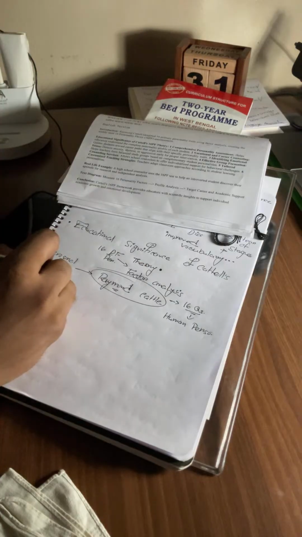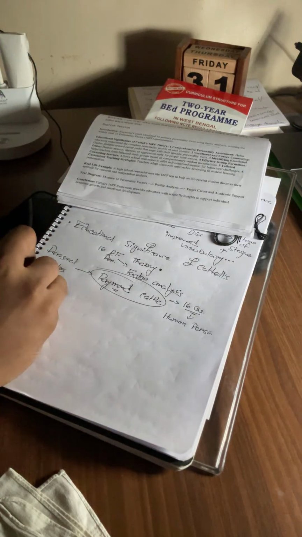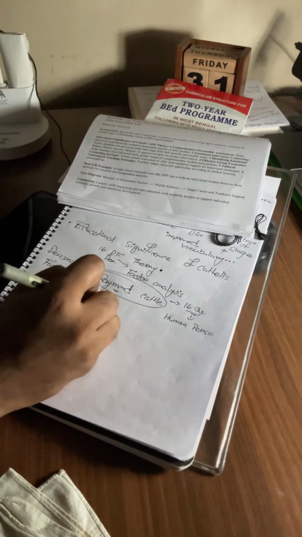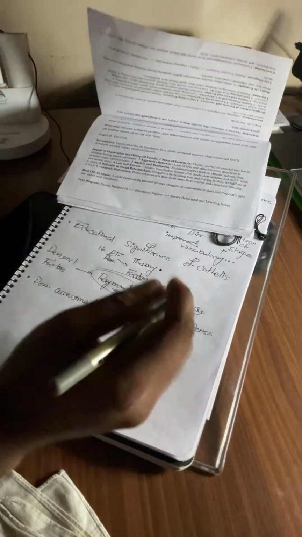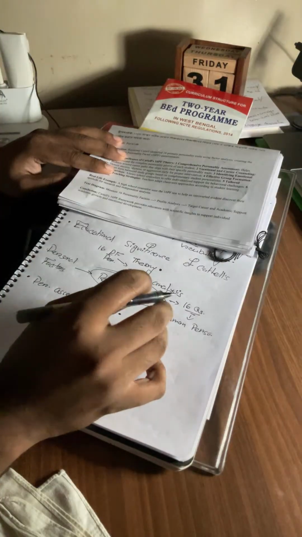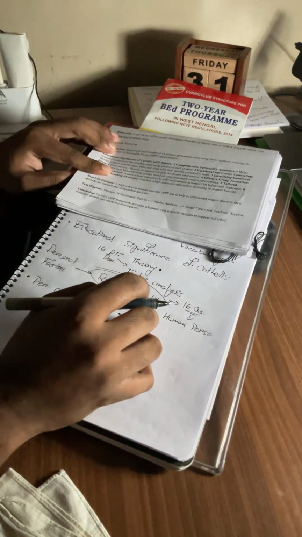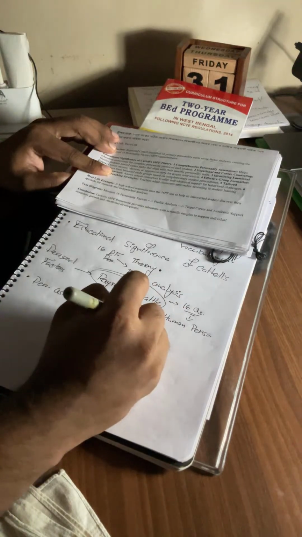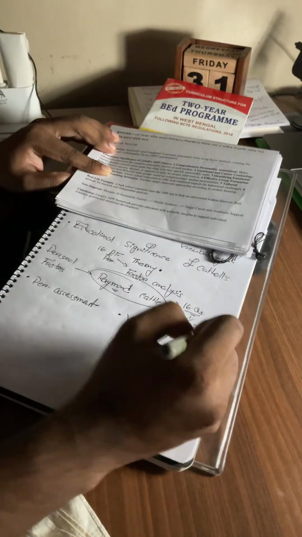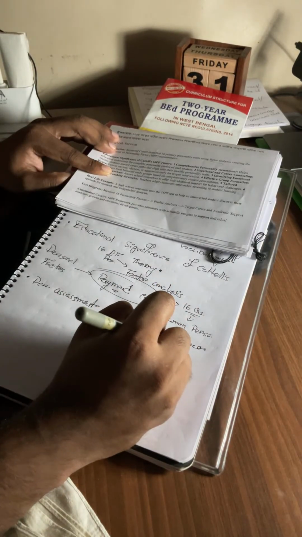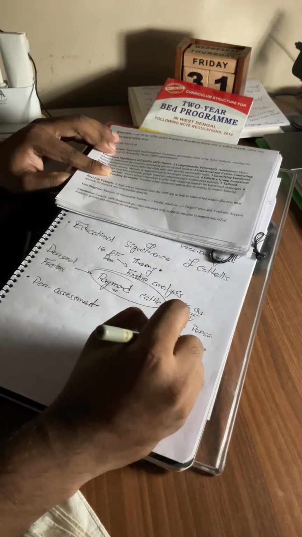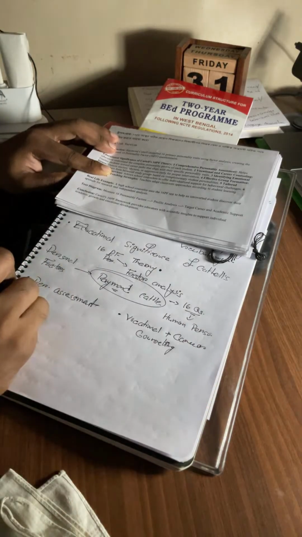So, first of all, comprehensive personality assessment. This is more or less like the earlier question where we dealt with this topic. Now, vocational and career counseling.